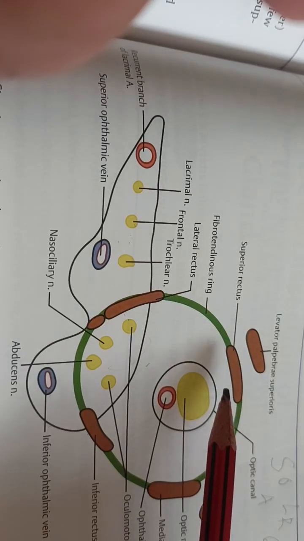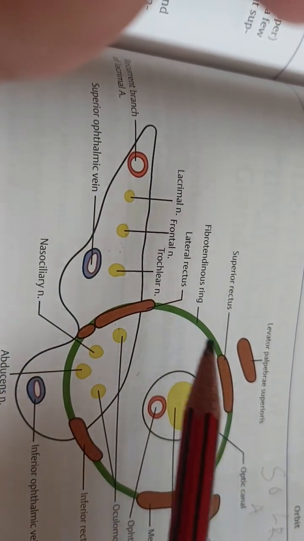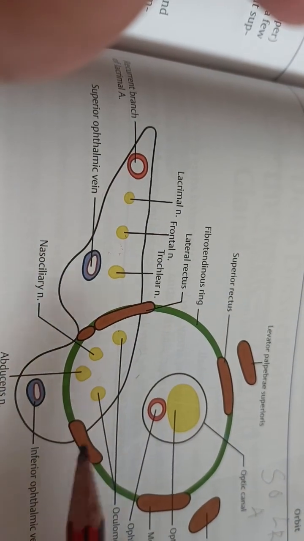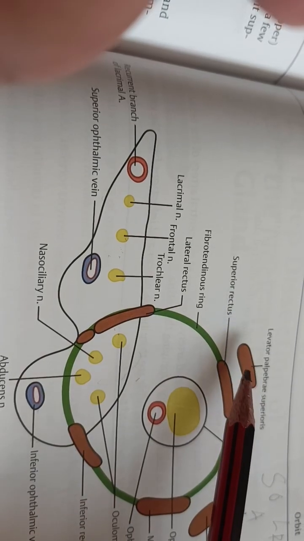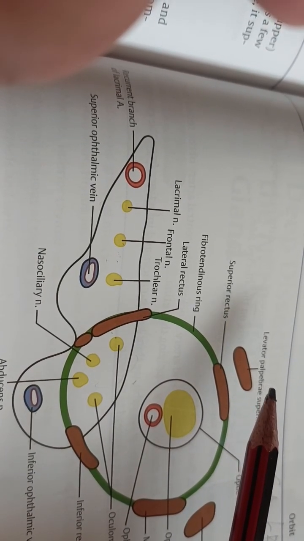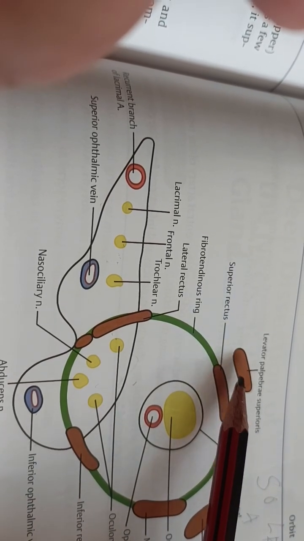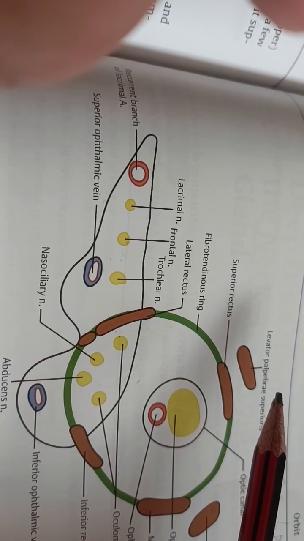Now here you can see all the recti muscles present on the tendinous ring. There are the four recti muscles. This is levator palpebrae superioris. Due to paralysis of Muller's muscle, which is again a smooth muscle component of LPS, that is this muscle, it results in partial drooping of the eyelid.